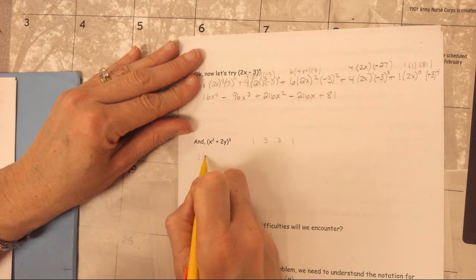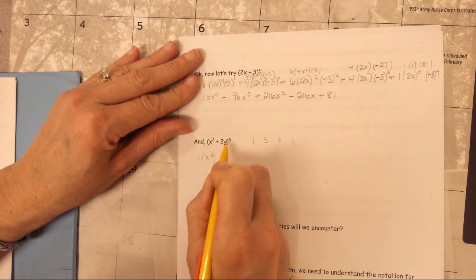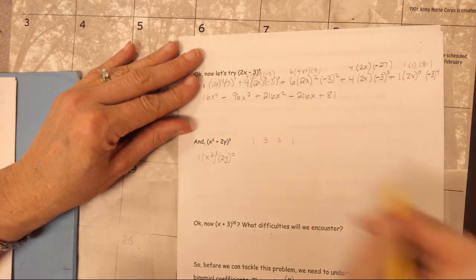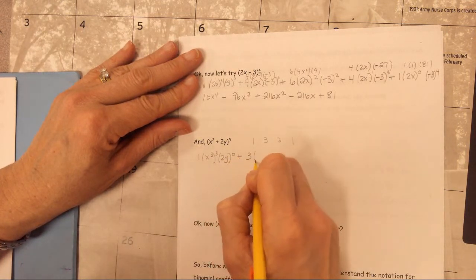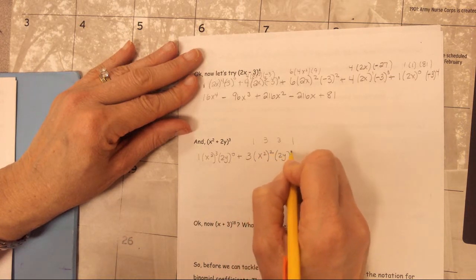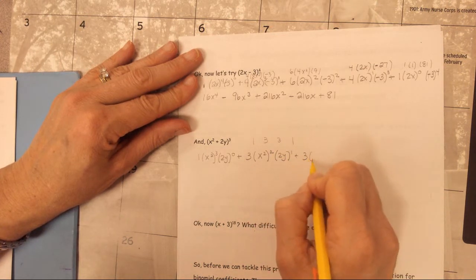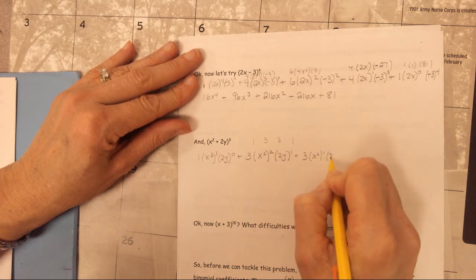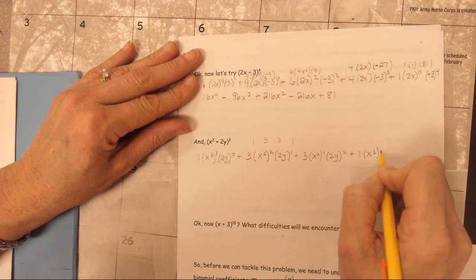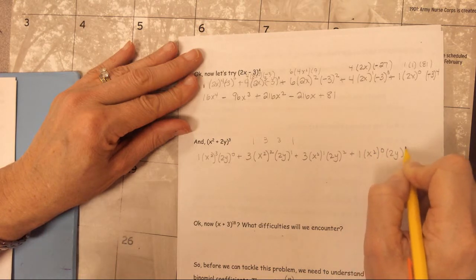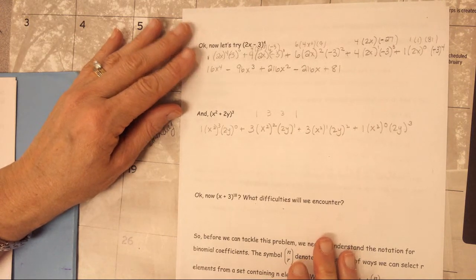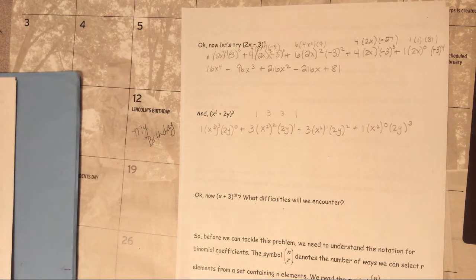So I'll start off with 1, x squared to the 3rd power, 2y to the 0, plus 3 times x squared squared, 2y to the 1st, plus 3 x squared to the 1st, 2y squared, and then 1 x squared to the 0, 2y to the 3rd. I'll give you guys a second to multiply that out.